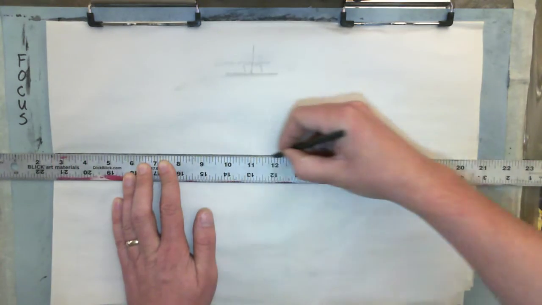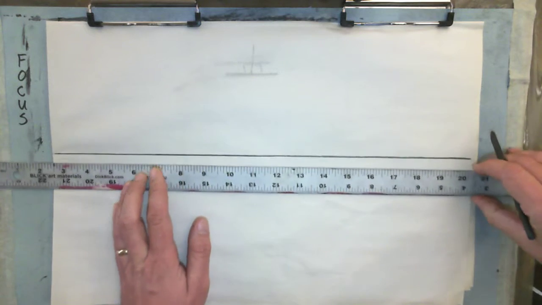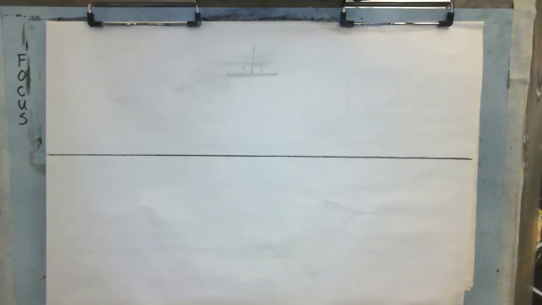I'm going to start by drawing a horizon. You can draw your horizon. The horizon needs to be in the middle of the page. This is important. All right, so middle of the page, draw a horizon line, kind of dividing the page in half.